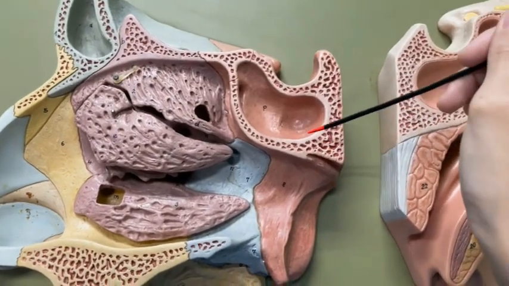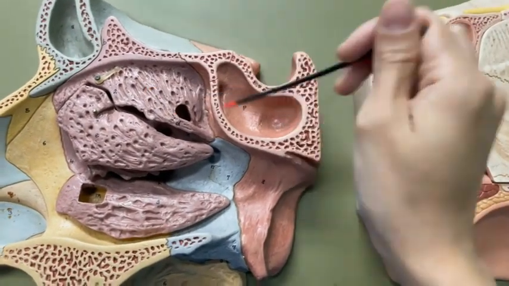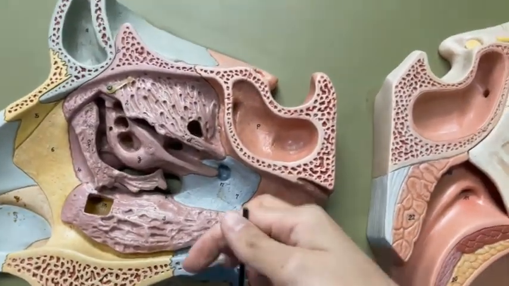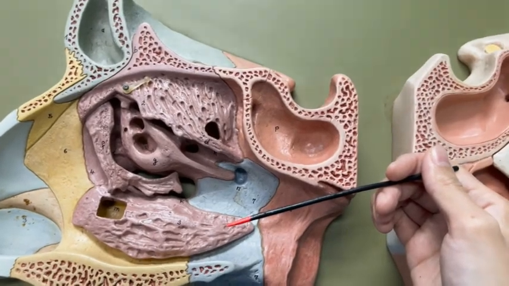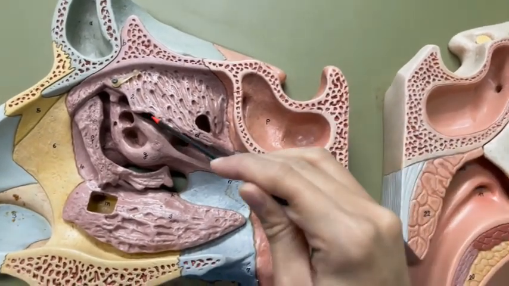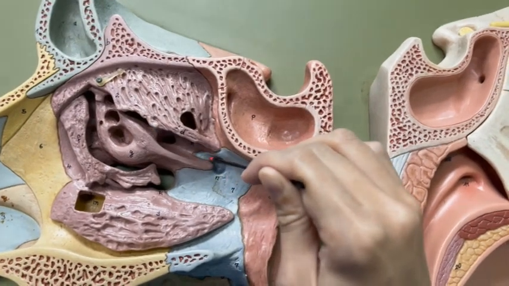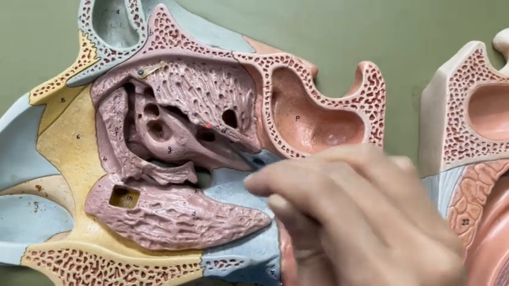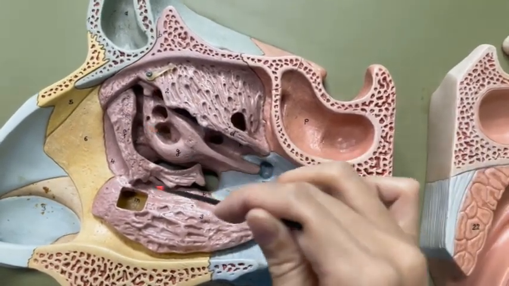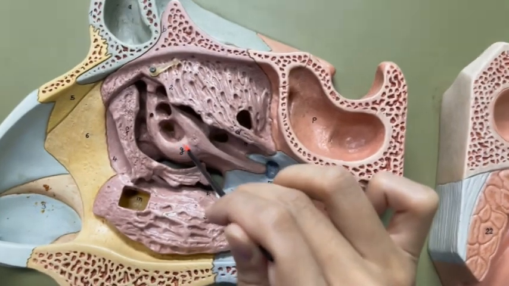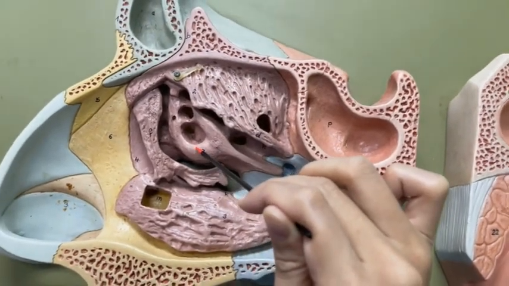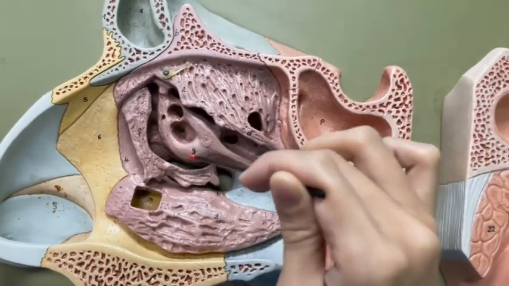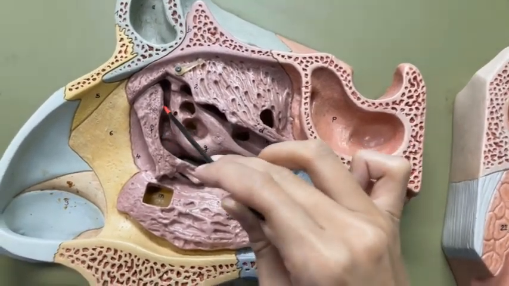If I remove this middle nasal concha, what we can see is the superior nasal meatus. This is the opening to the posterior ethmoidal sinus. This is the middle nasal meatus, where you can find the bulla ethmoidalis. This is the opening to the middle ethmoidal sinus. This is the hiatus semilunaris.